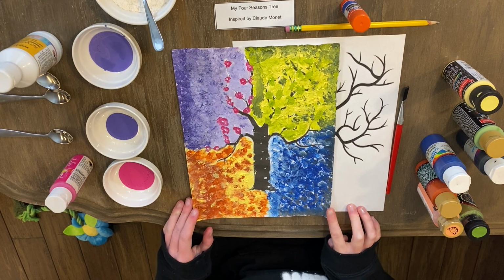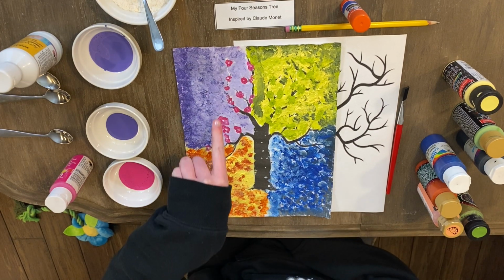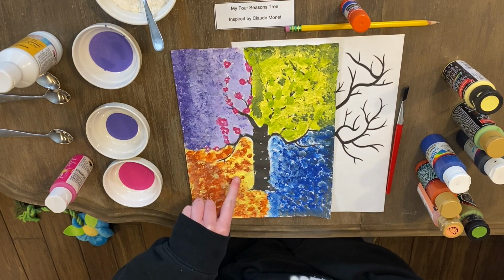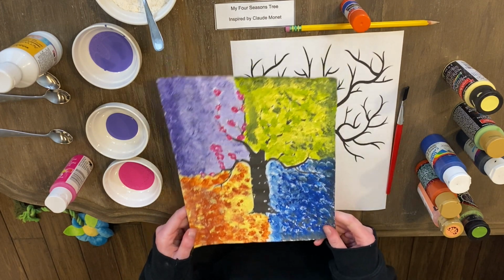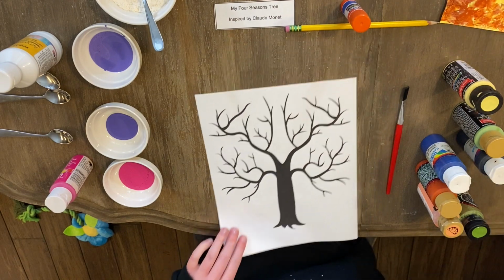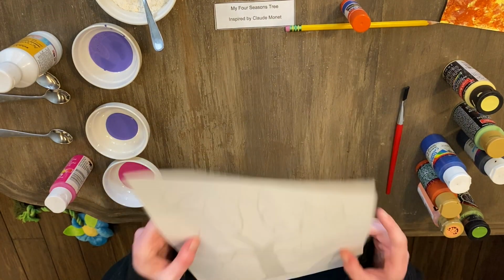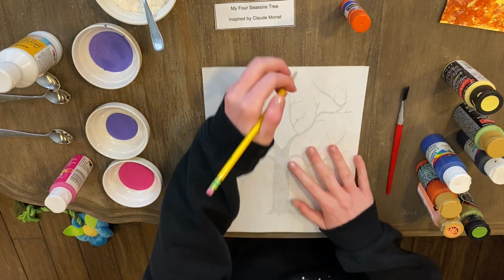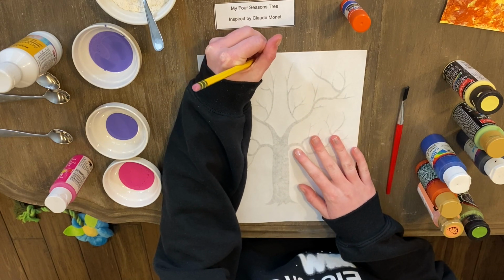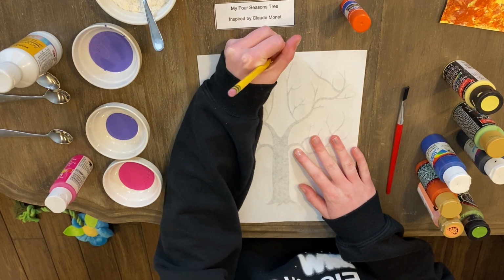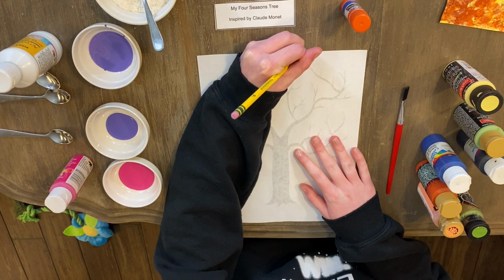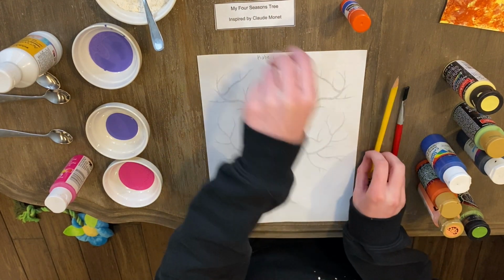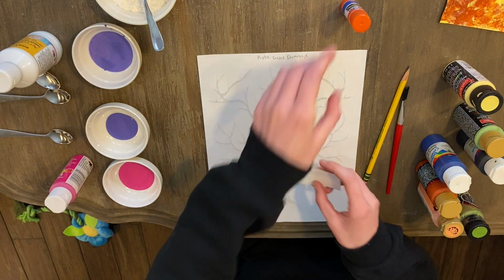And what we're going to do today is paint the 4 seasons. So we're going to have spring, summer, fall, and winter. But first, we're going to start with spring. I want everyone to have their paper, put it on the back, and first off, write their name. Next, we're going to glue on our art gallery label.